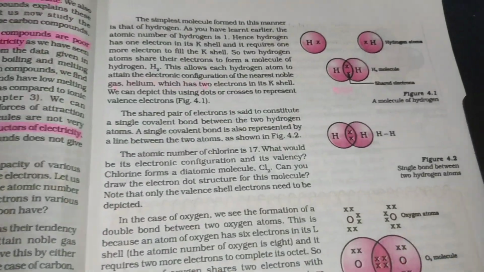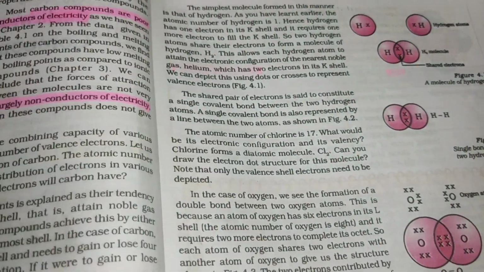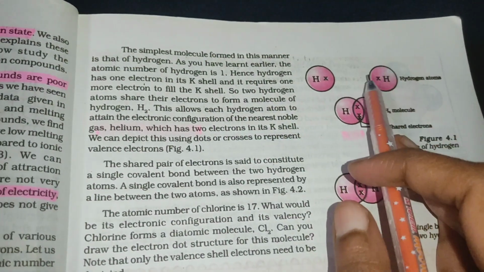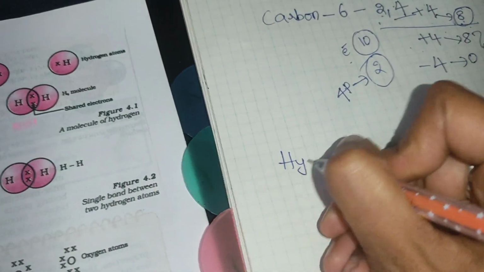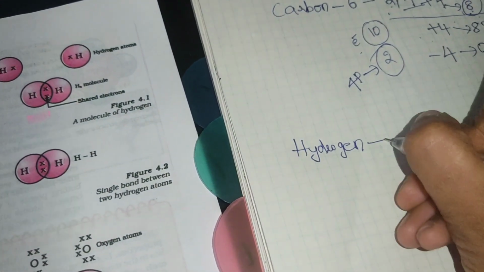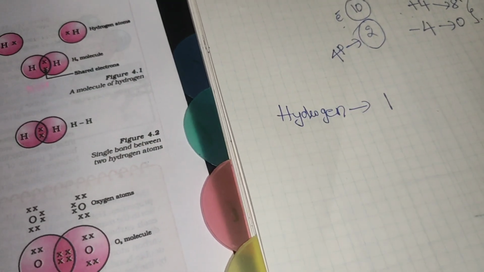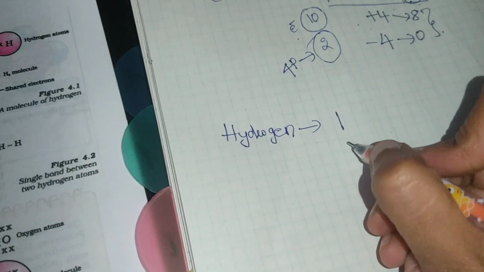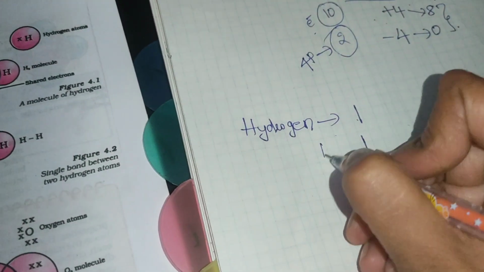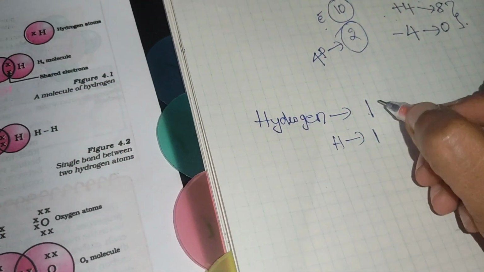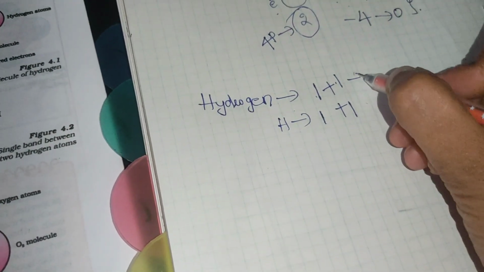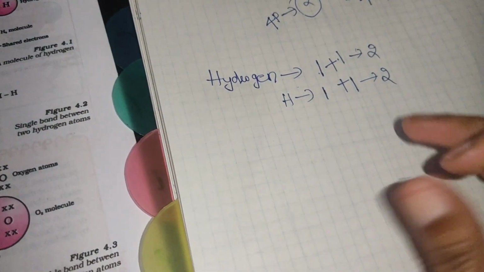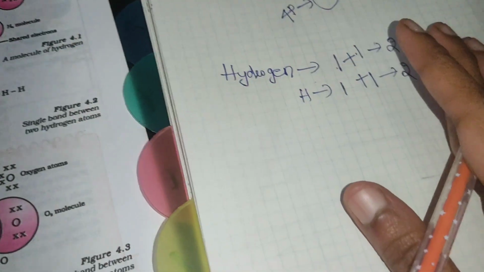Let us look at a simple molecule, hydrogen, H2. The simplest molecule formed in this manner is hydrogen. As you have already learnt, what is the atomic number of hydrogen? It is the first element, right? So 1, with 1 electron in the K shell. So 2 hydrogen atoms: 1 electron here and 1 electron of the other hydrogen will combine, but each wants one more to make the noble gas configuration of 2. It cannot lose or gain, so it attains the hydrogen molecule by sharing.